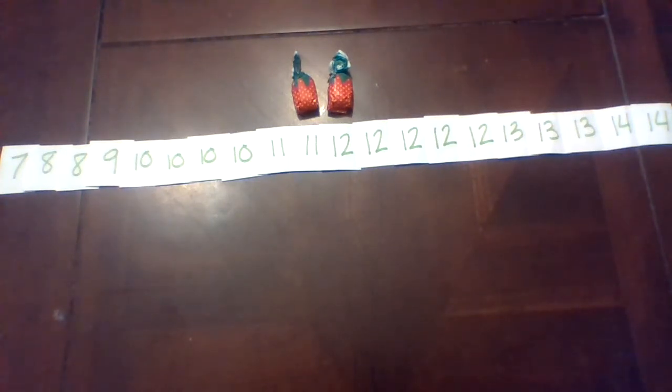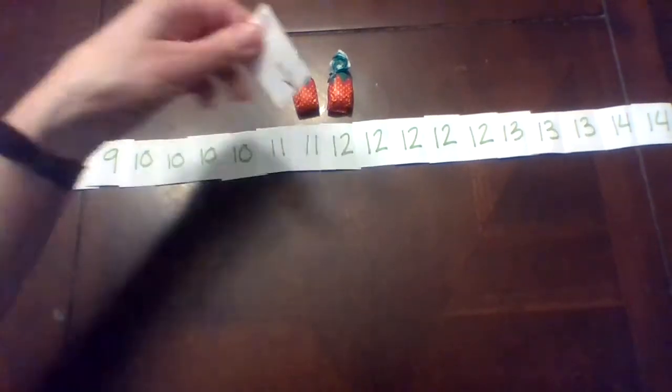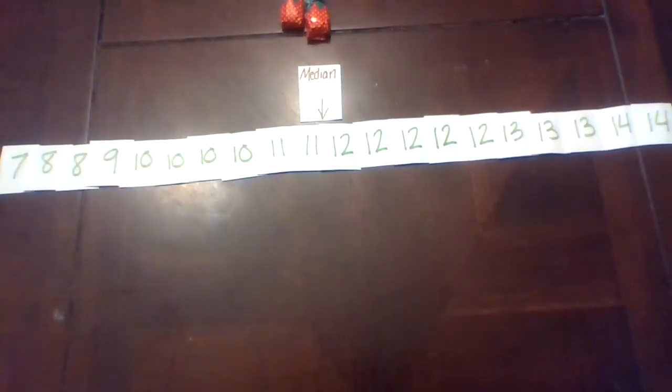So I have to think of what number comes between 11 and 12, because that is right where my median would go. So if I move these little guys, my median goes right in the middle of 11 and 12. What that means is my median is 11.5. If I have between $11 and $12, that would be $11.50. 11.5 is halfway between. So take your little median sticky note and put it on your desk in between the 11 and the 12, like I've done here with mine.